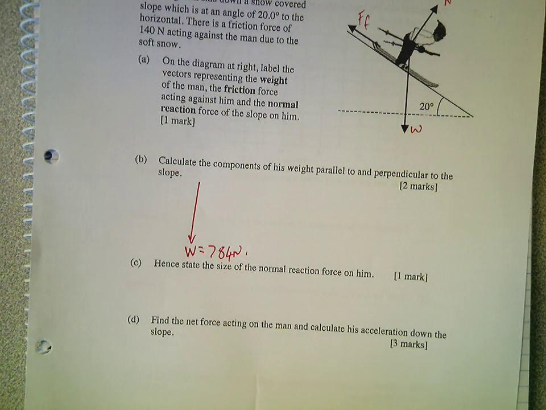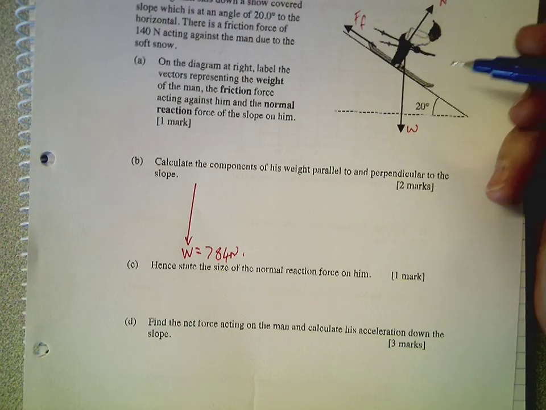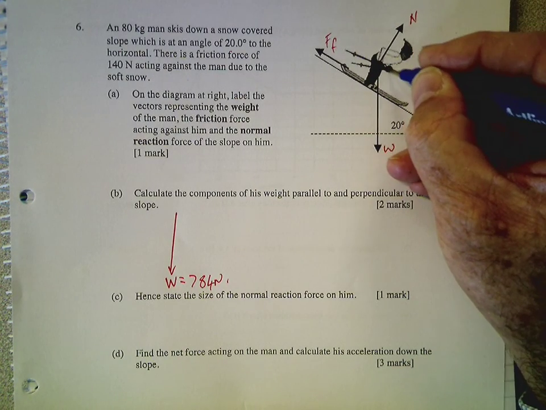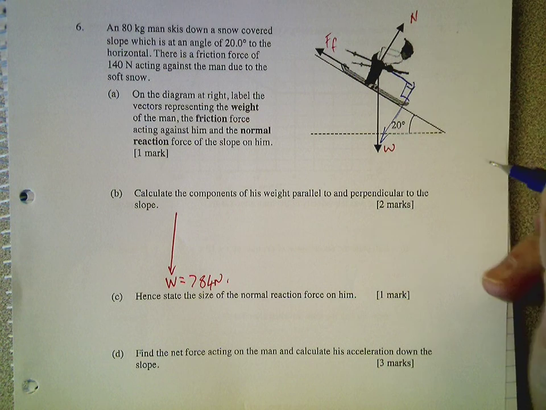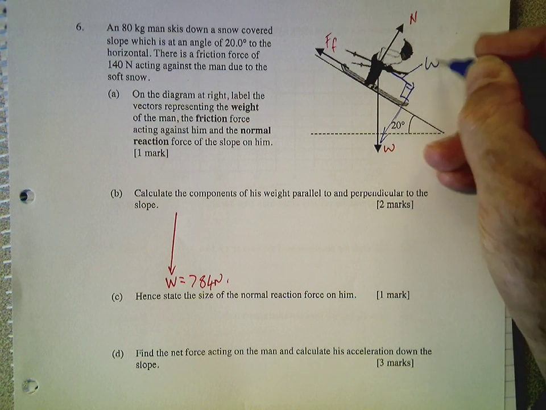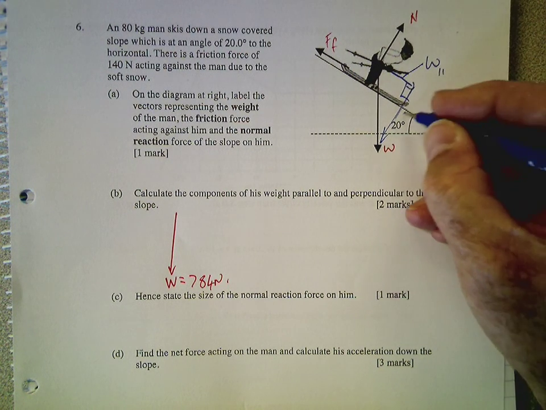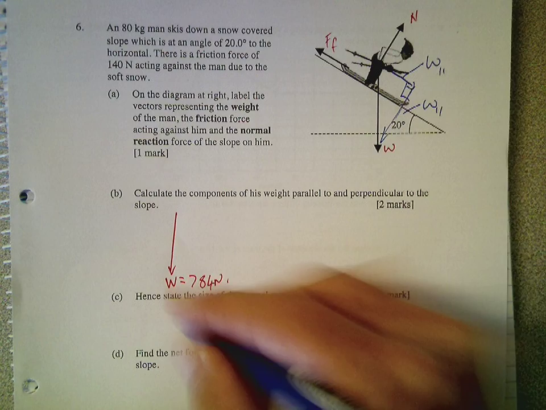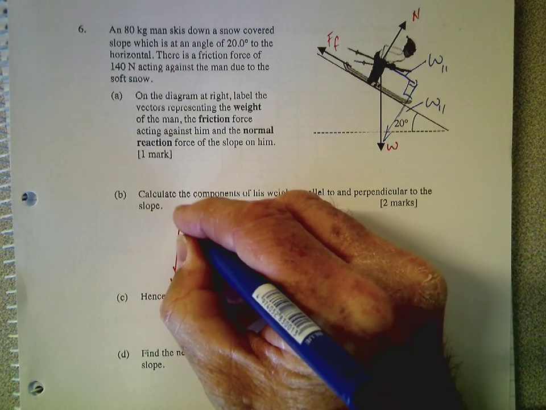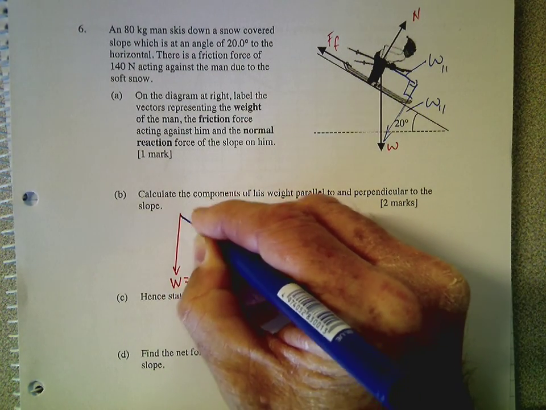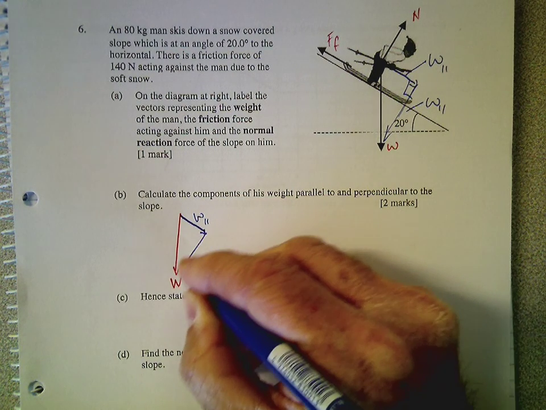Now I can consider some of that weight force to be down the slope, some of that weight force to be perpendicular to the slope. Alright, so I'll call that part weight parallel and this part weight perpendicular. So on this vector triangle here, same thing, parallel to that, I've got weight parallel and weight perpendicular.